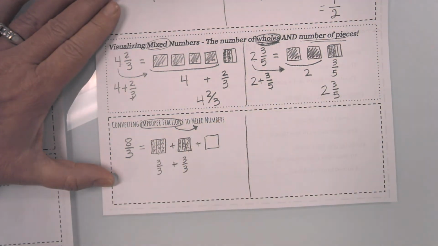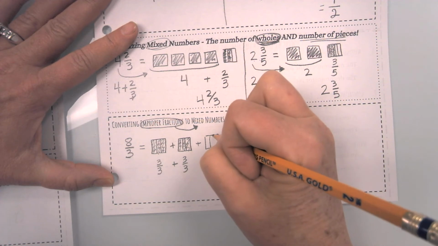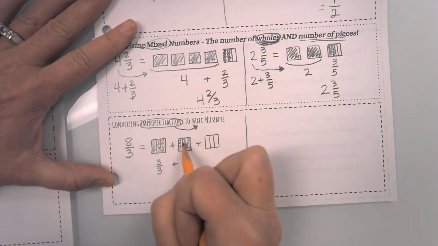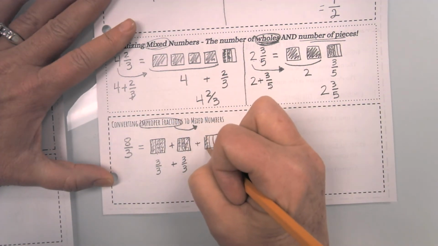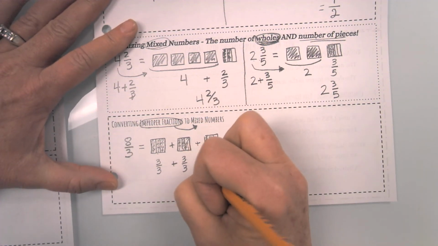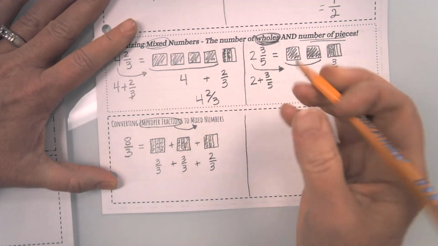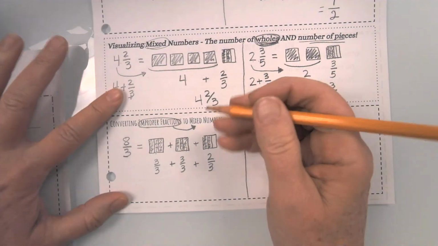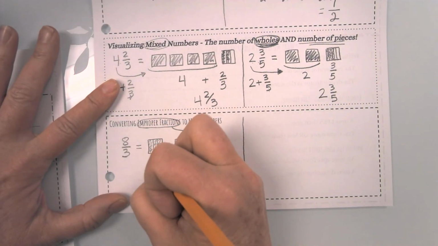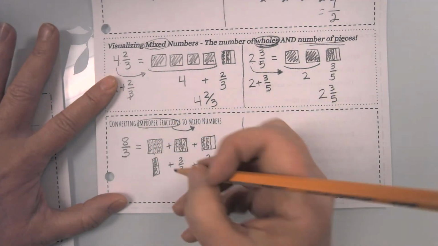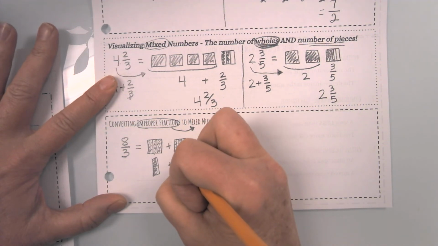And again, I'm only cutting into thirds. So now I have 1, 2, 3, 4, 5, 6, 7, 8. Okay, this time I only had to color in 2. So this turns into a 1, and I always color it like that just so you know it turns into a 1. I turn them into big giant ones.